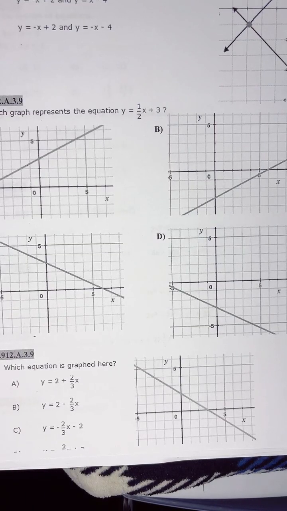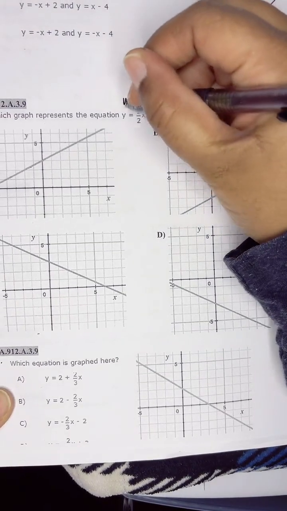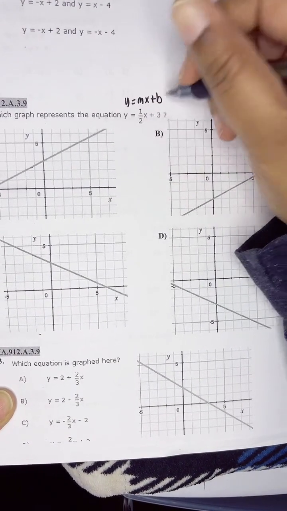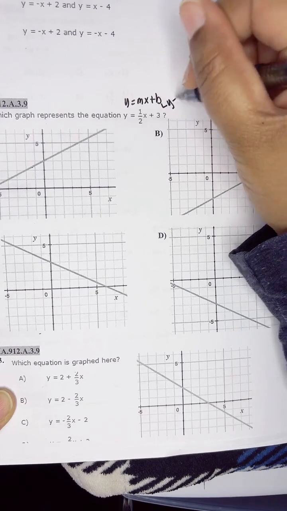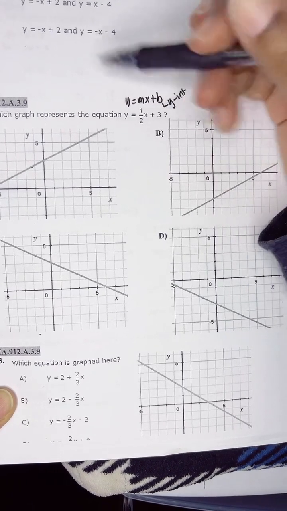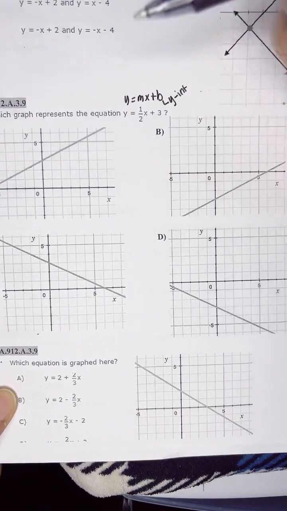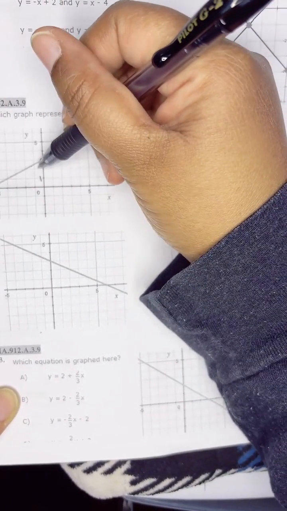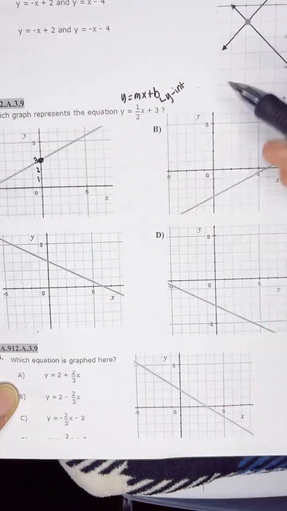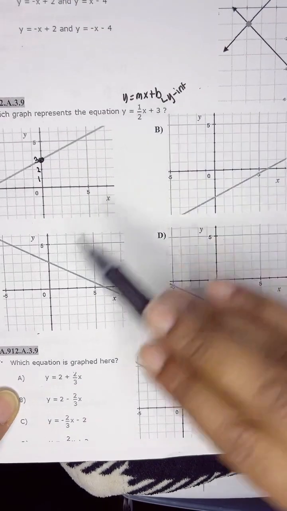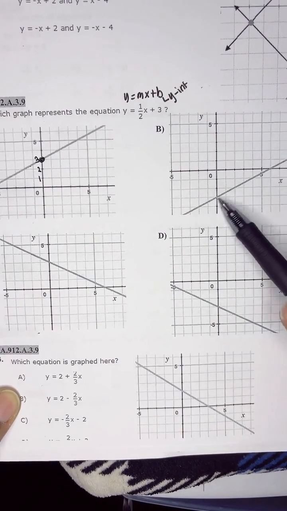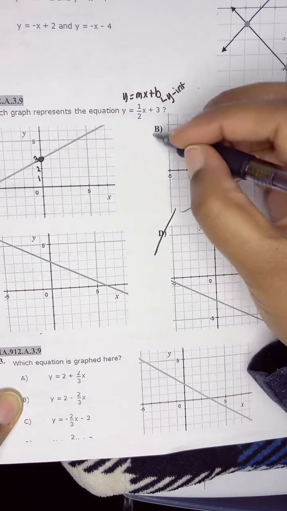Remember, they gave it to us in y equals mx plus b. Remember, b is our y-intercept. It's where it hits the y-axis. So if we look at A, like you guys are saying, this is 1, 2, 3. Perfect. So we know it's a positive 3. This is also a positive 3. Since these are not positive 3s, B and D are totally out.